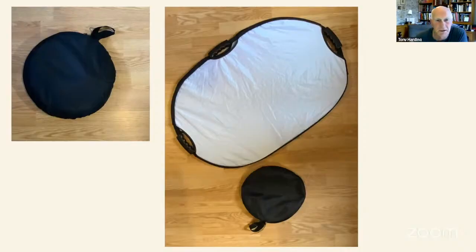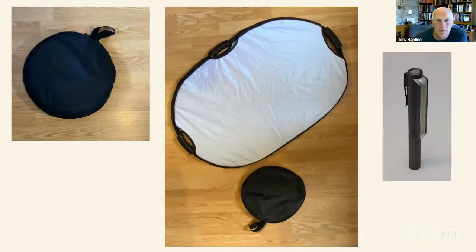But that's another matter. Also useful, another source of light is a little pocket torch. You can get these little LED pocket torches now. They're quite handy. Got a pocket clip on there, so you're less likely to lose them. And again, they're useful for getting some light into little nooks and crannies.